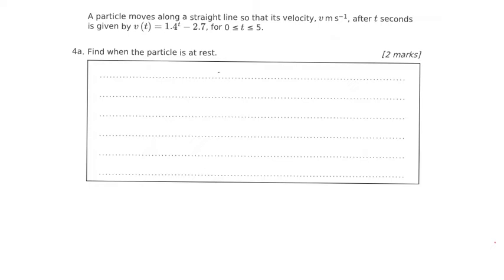Question 4. A particle moves along a straight line so that its velocity v ms to the minus 1 after t seconds is given by the equation v of t equals 1.4 to the power of t minus 2.7 for t between 0 and 5. 4a, find when the particle is at rest. The particle is at rest when the velocity is equal to 0.